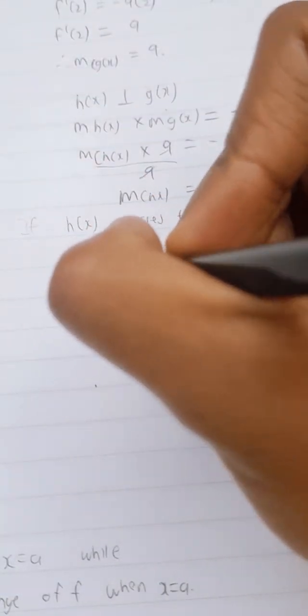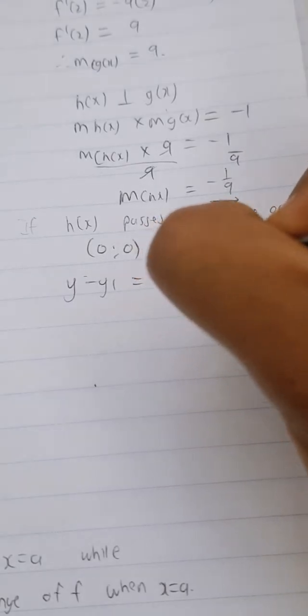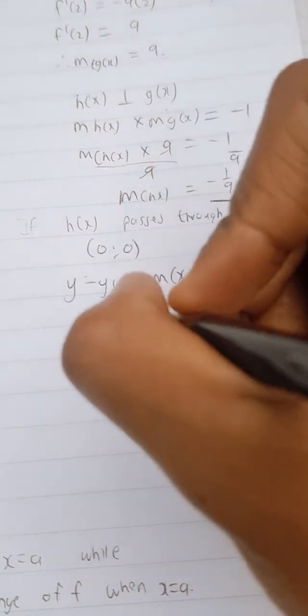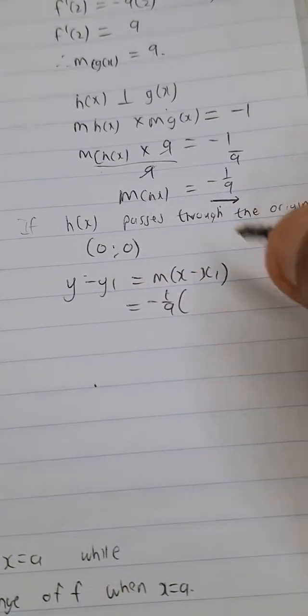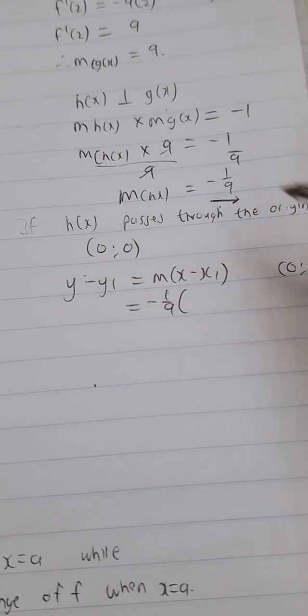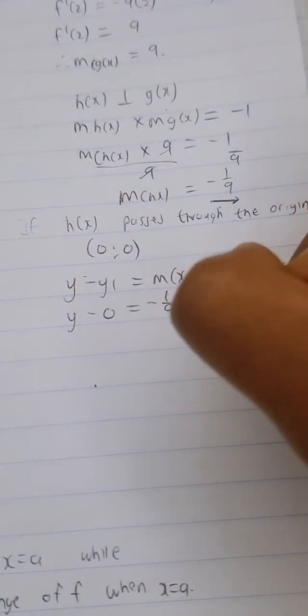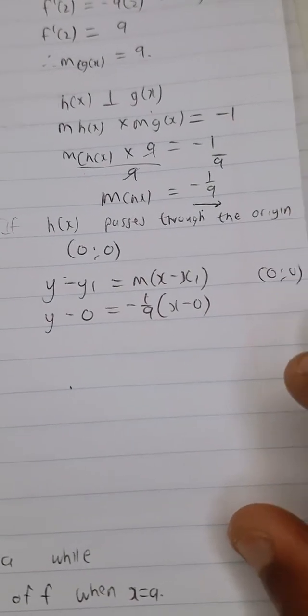All right. So then we go ahead and we write y minus y1 is equal to m into x minus x1, which is very simple. We substitute the gradient, -1/9. We substitute the point 0, 0, which is y minus 0 is equal to -1/9 into x minus 0. We then distribute and solve, guys.